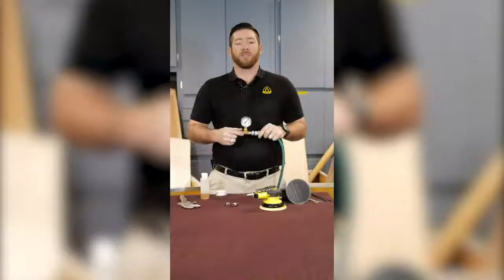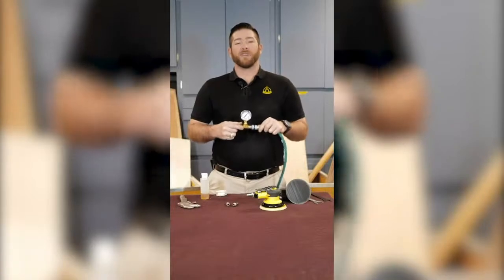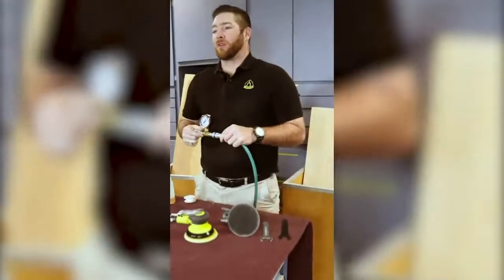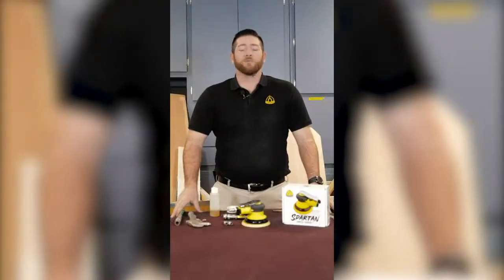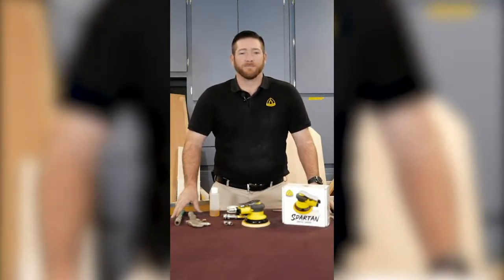Using an air gauge, we can tell where the PSI is. Some of the things that interrupt the PSI are leaks in the hose, an extra long hose, or multiple tools being used off the same air compressor at the same time. With proper maintenance and care, your pneumatic sander should last you a long time. When it does wear out or break, contact KLINGSPOR today.